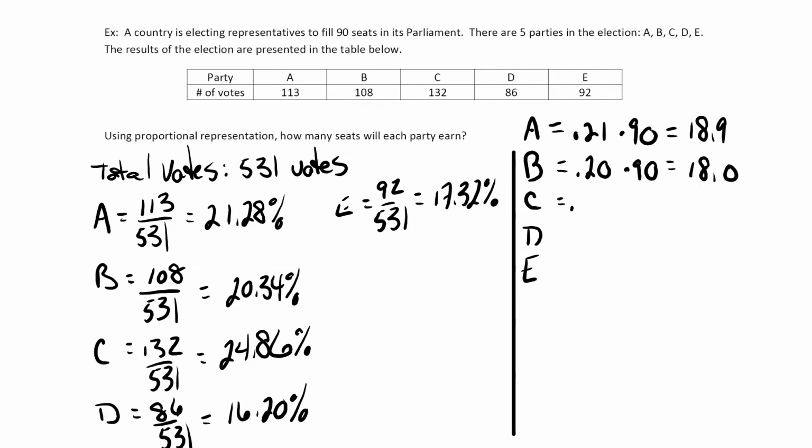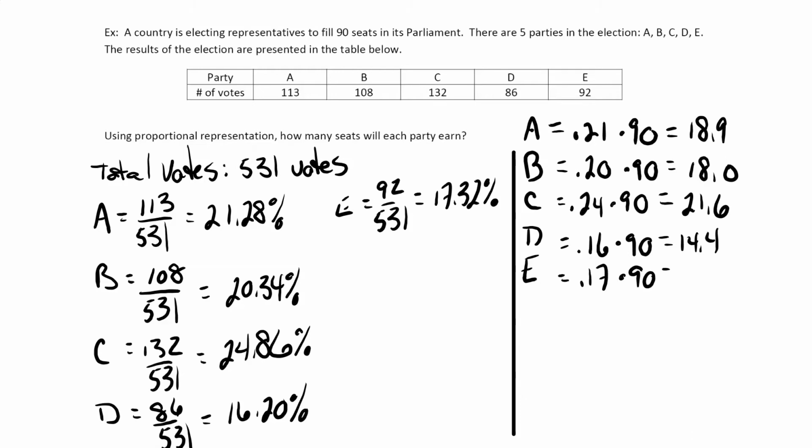And so on. 0.24 times 90 for Party C gives them 21.6. Party D is 0.16 times 90, 14.4. And finally, Party E was 0.17 times 90, which equals 15.3.